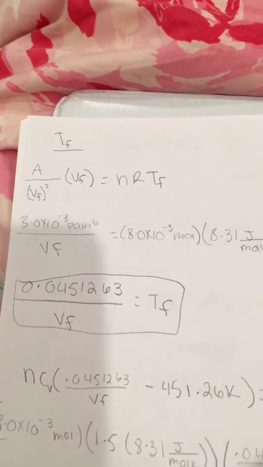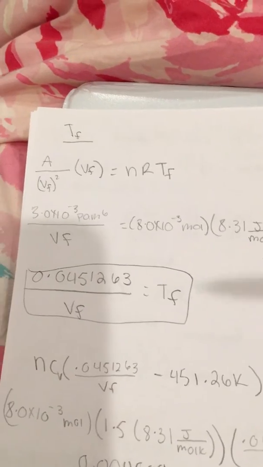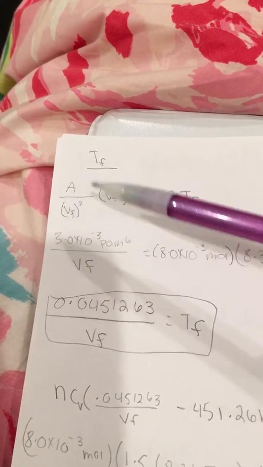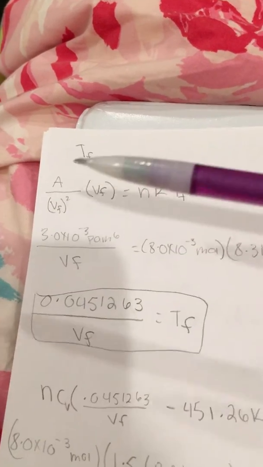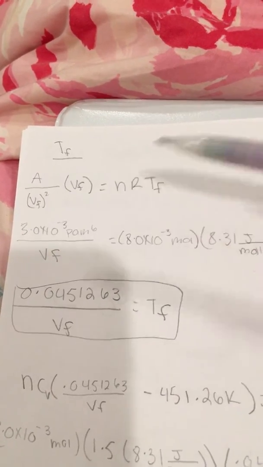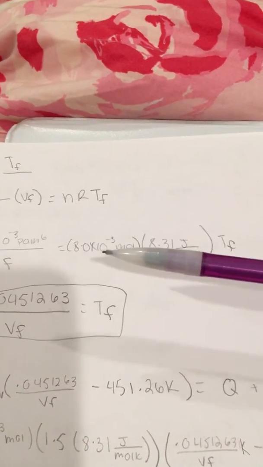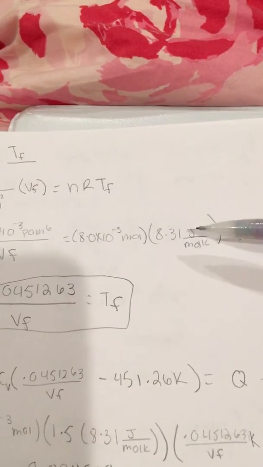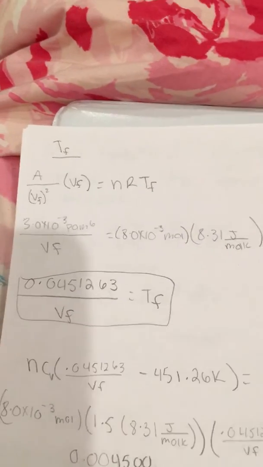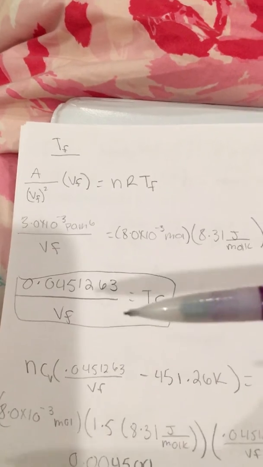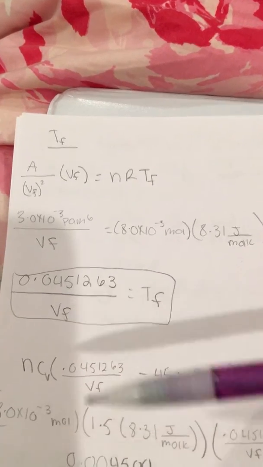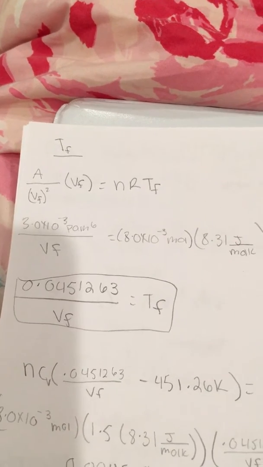And now to solve for T final, we do the exact same process, except we use V final. So we have A over V final squared times V final equals nRT final. So we know A, we can simplify this to be all over V final is equal to the number of moles, which we know, the R constant, at the final temperature. So we can solve for the final temperature in terms of V final, which is okay because that's what we're looking for anyway. So we want everything in terms of V final in our equation. So we can move it all to one side and solve for V final.